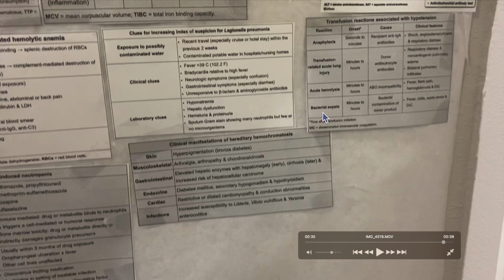And then you have bacterial sepsis, minutes to hours, same thing. This will present with fever, chills, septic shock. So hypotension is crucial to point out here, and DIC. This is because of bacterial contamination of donor products.